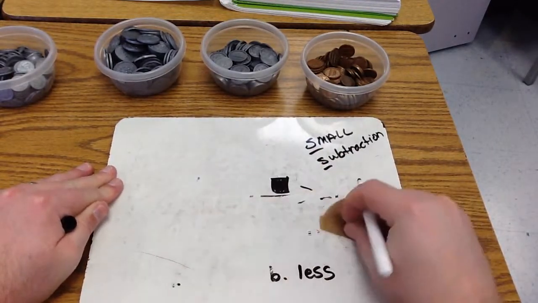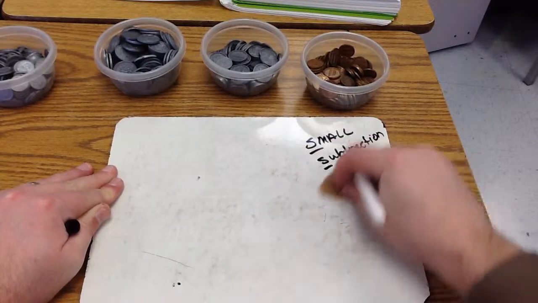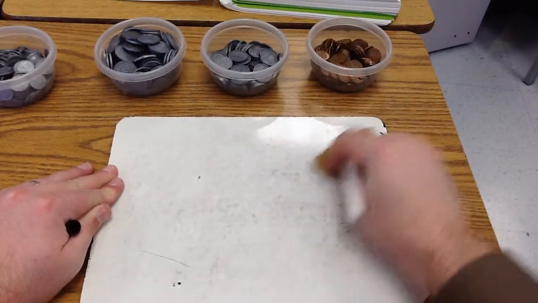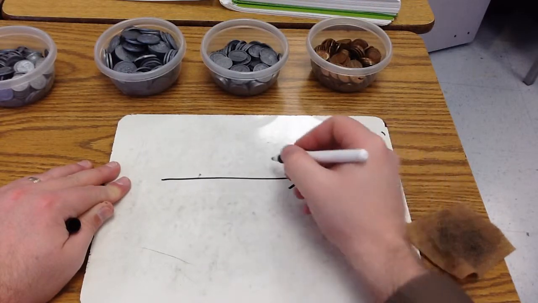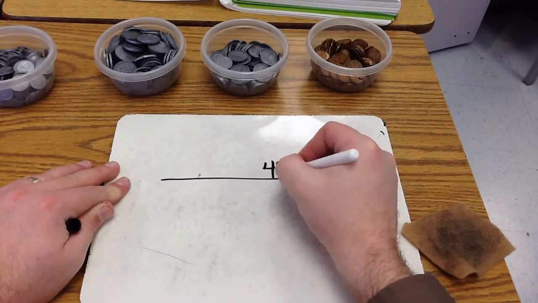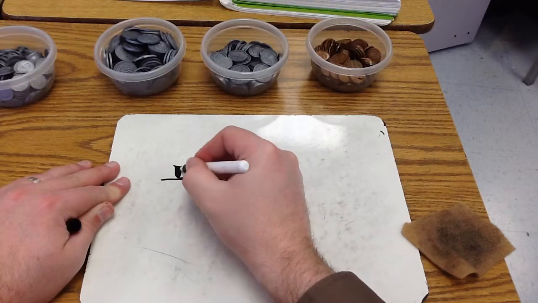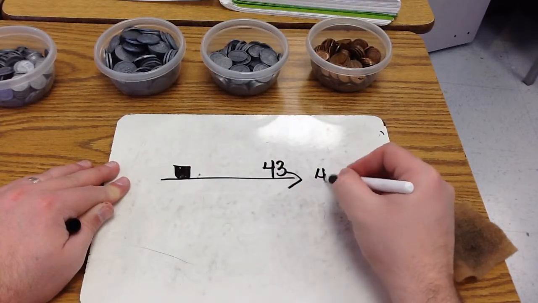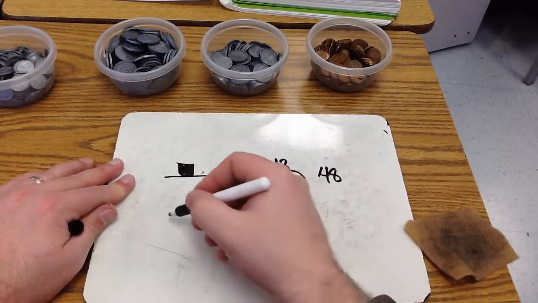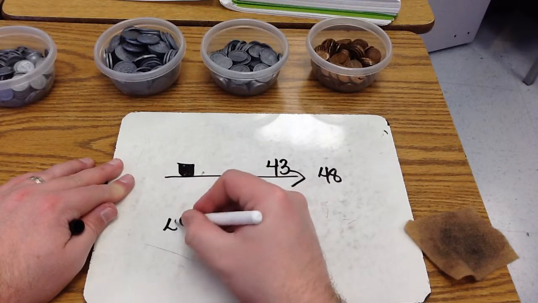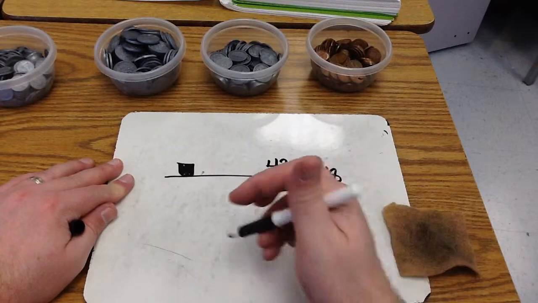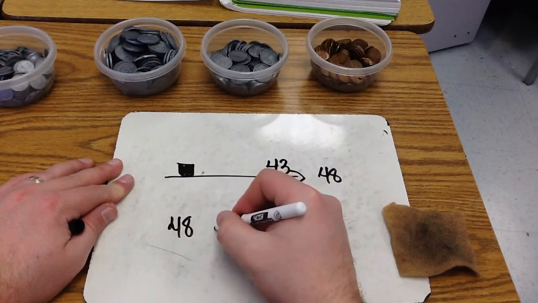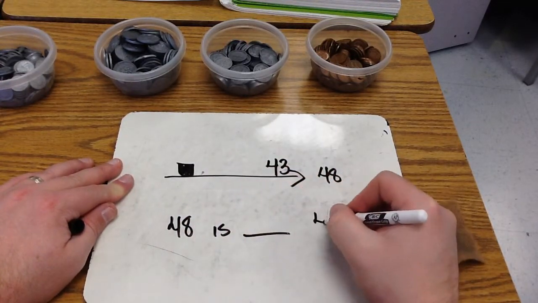Okay, let's try another one like that. I'm actually going to get rid of this to really test you guys. So here I have my number line, and I have the question 43. I'm going to switch it up actually. I just thought about it. 48 is blank 43.